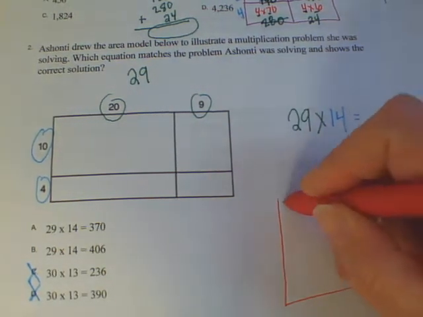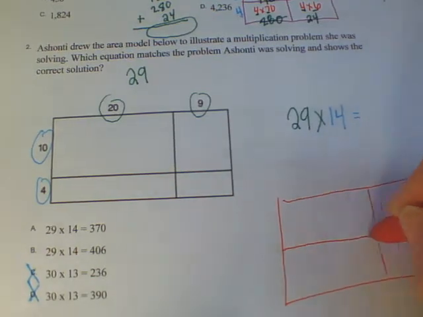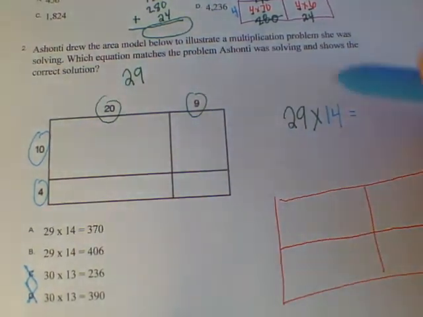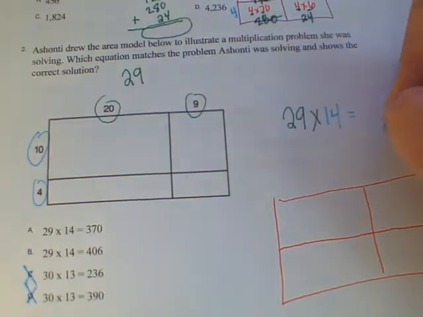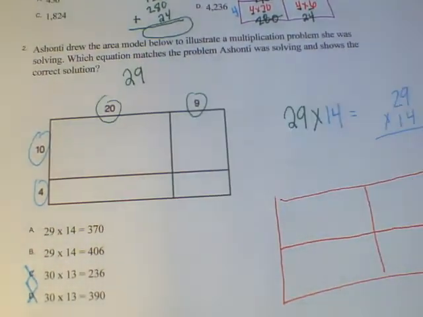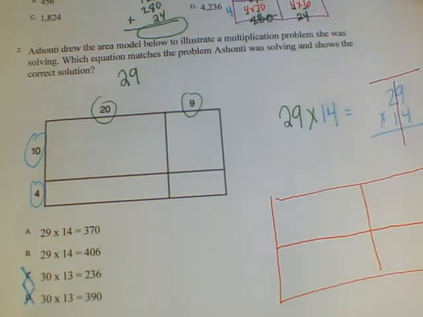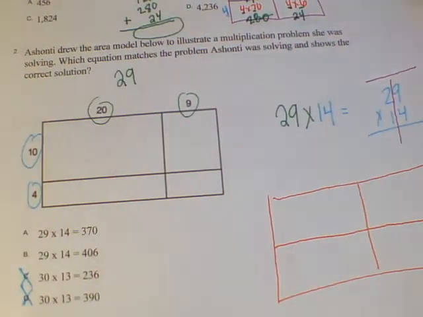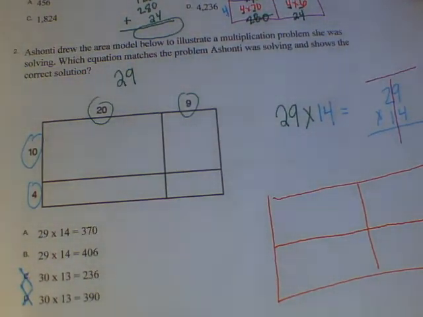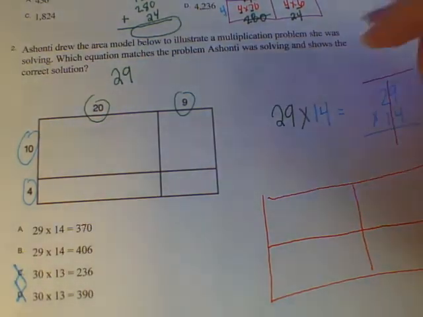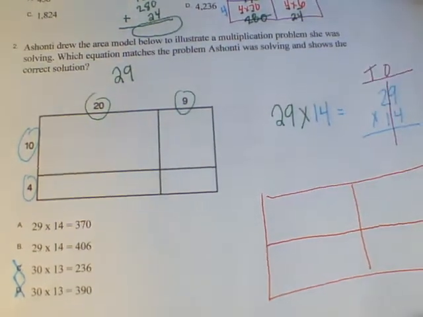So you're going to have to draw your area model out. 29 times 14. And remember what I said. I want to see you going ahead and making sure that you split it up between your tens and your ones.